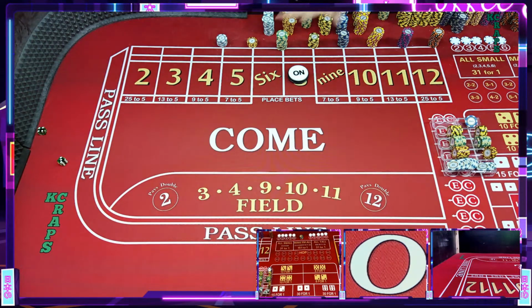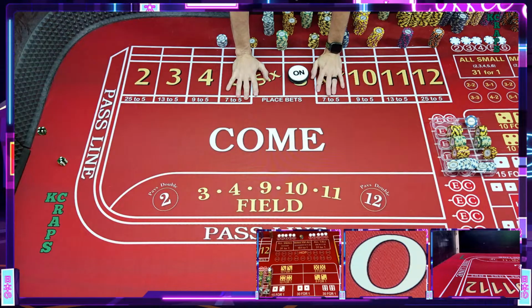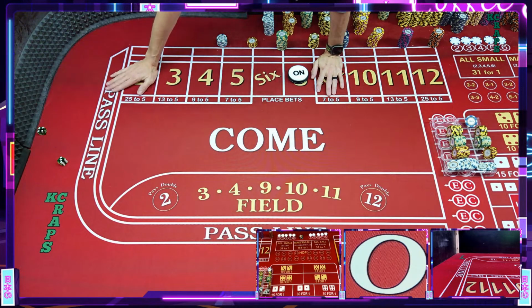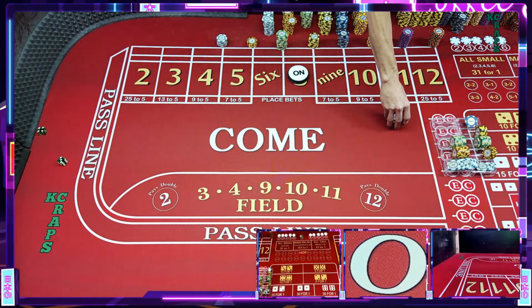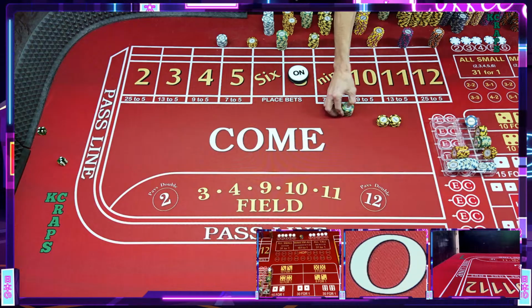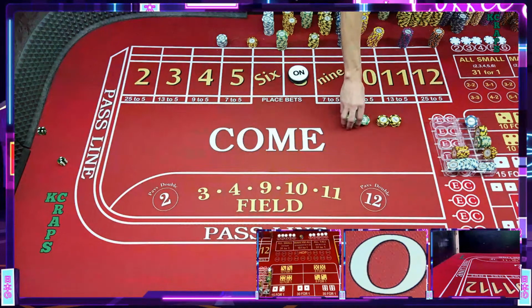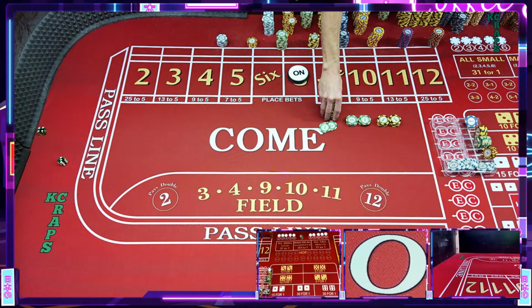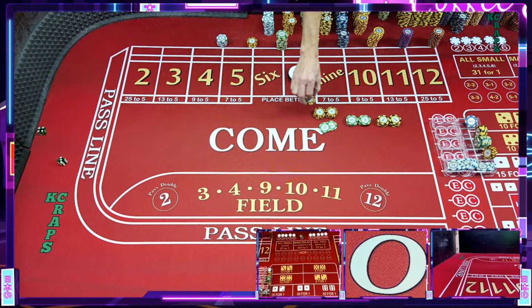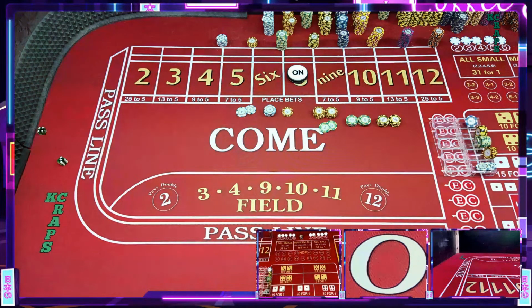All right, so what did we start off with on that hand? Did we go 330? Yeah, we went 330 with a $50 pass line. 500, there's 1,000. 11, 12, 50. 1305, 1312. We started off with 380.